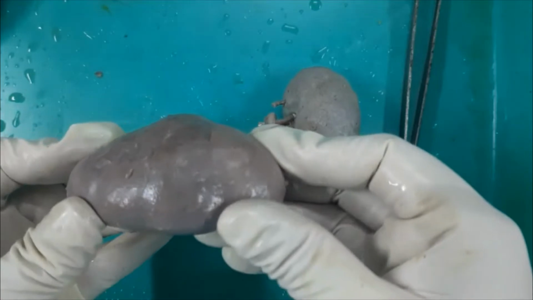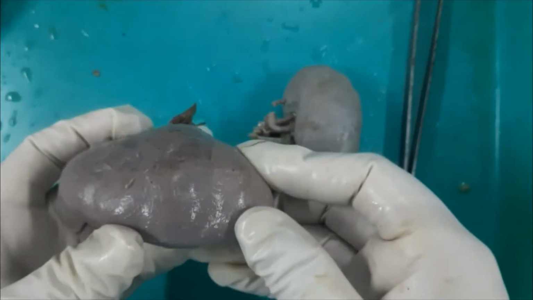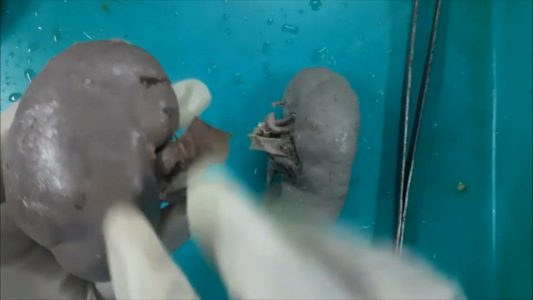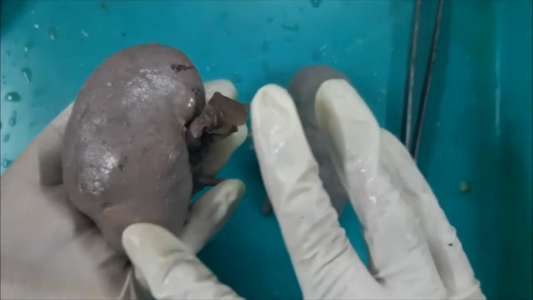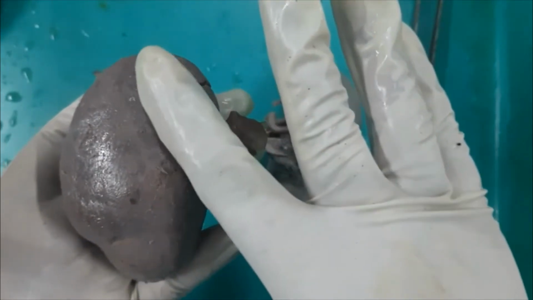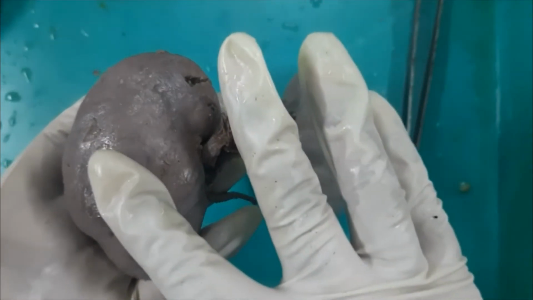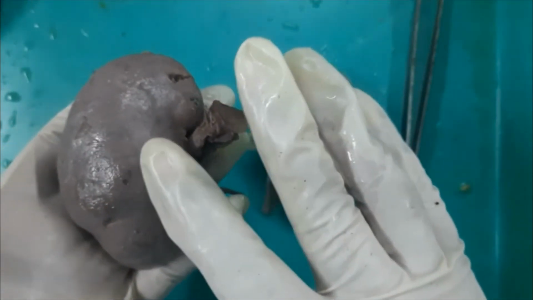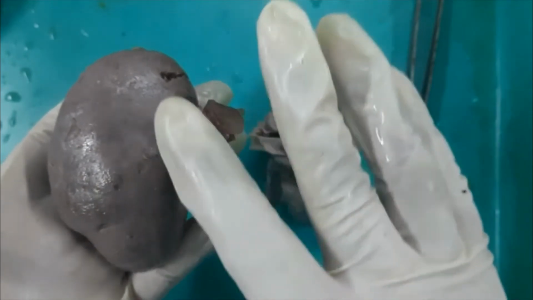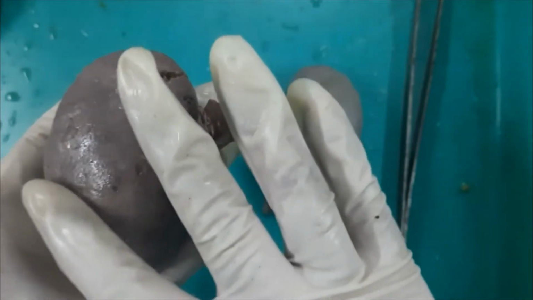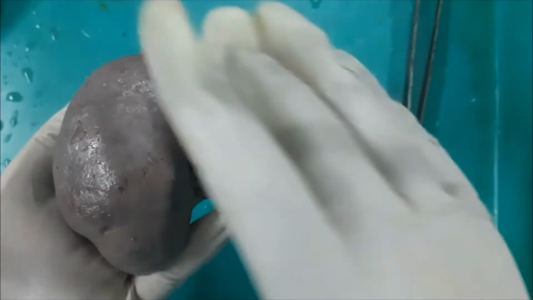If you see it in this direction, you can see that the anterior surface is slightly convex, and if you trace your finger onto the anterior surface, it is quite irregular. At certain places it shows depressions, at other places there is an elevation. The reason for this irregularity is that many other viscera lie onto the anterior surface of the kidney.